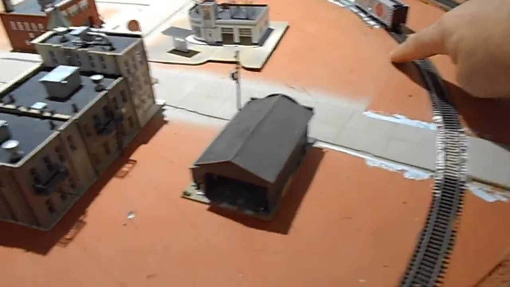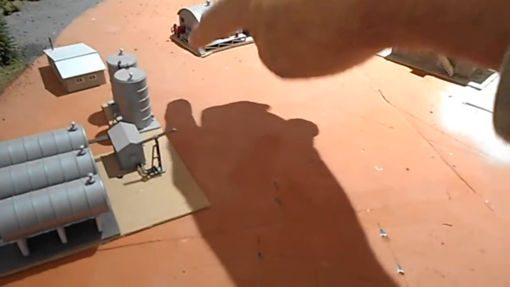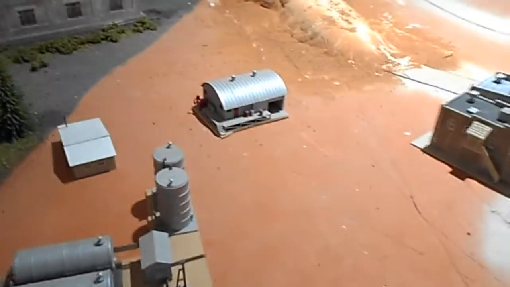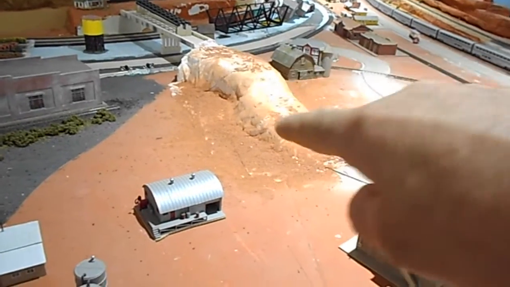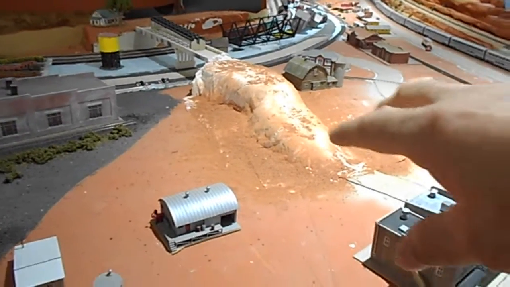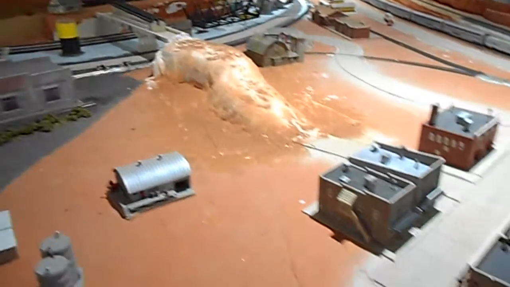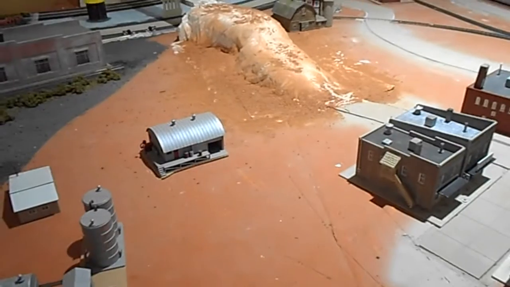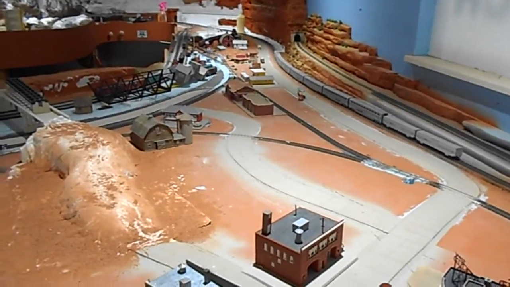This turnout right here, the track will come around through here, and then it'll split off again and go back down there. This will be positioned in there somehow. That hill going up to the overpass there, that'll be there, but it'll be changed around a little bit different so that I can get more streets and stuff in there. I'm just not happy with the way that turned out. So down through there, that's pretty much the way that's gonna stay.